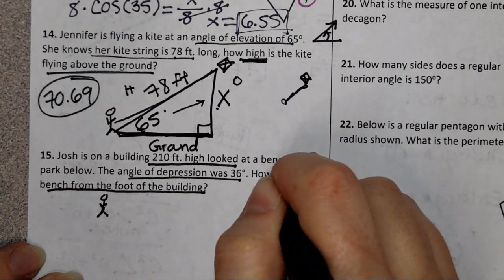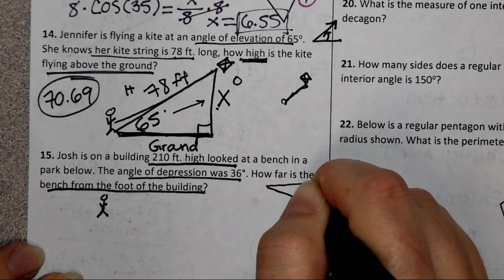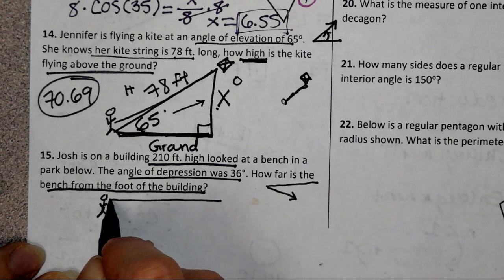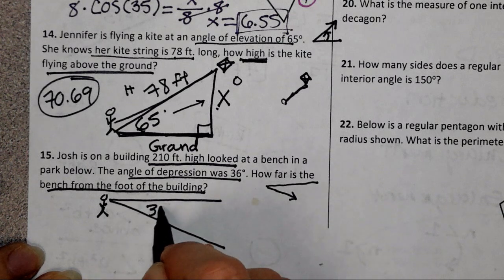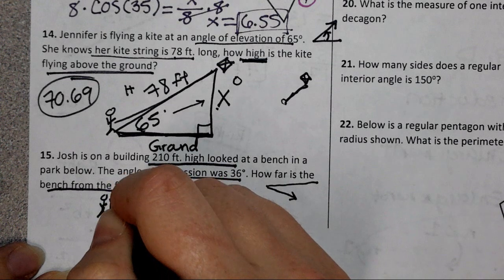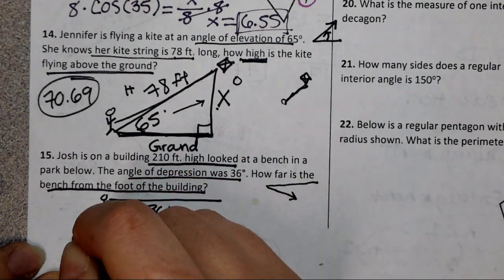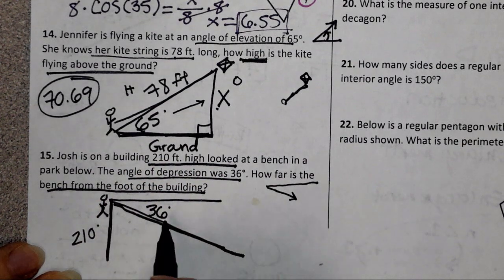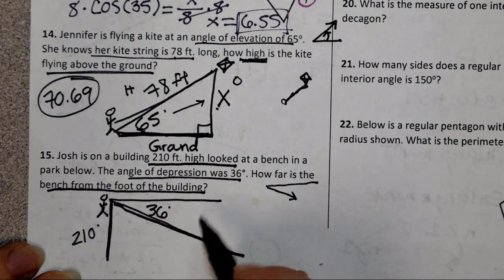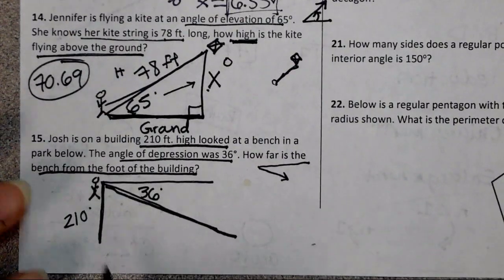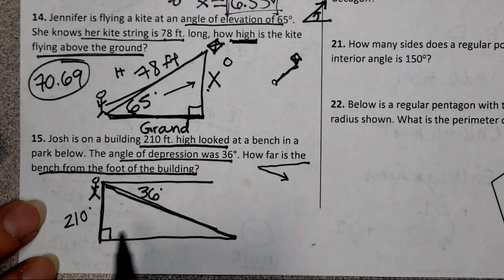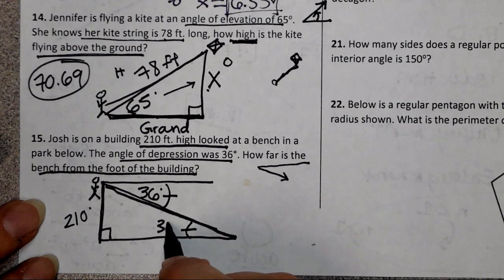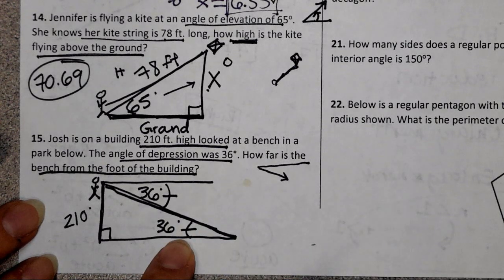An angle of depression is when you have a horizontal line, and then you're looking down at something. So here's our angle of depression. This is 36 degrees. He's standing on top of this building, which is 210 feet tall. The way that we're going to get this angle to help us is because the angle of elevation and the angle of depression are actually congruent to each other, since they're alternate interior angles. So this is also 36 degrees.